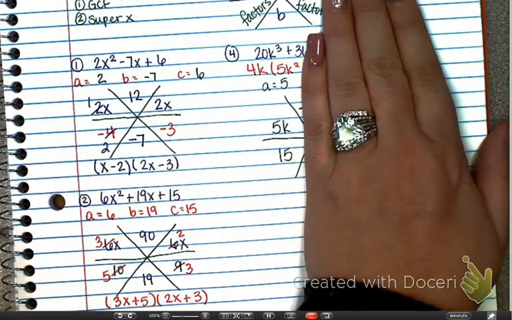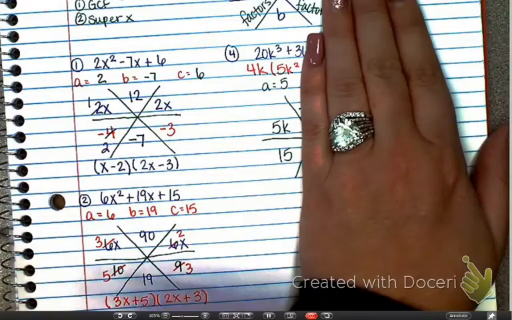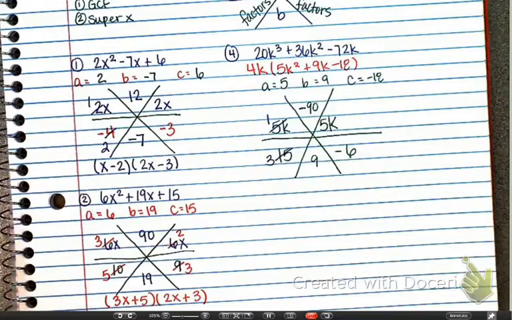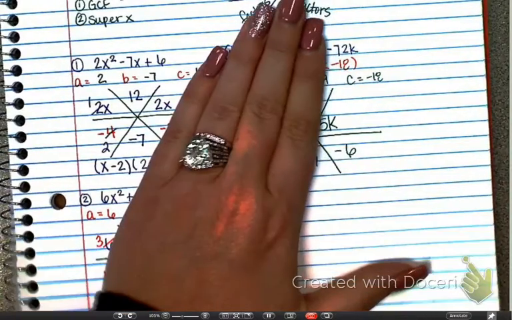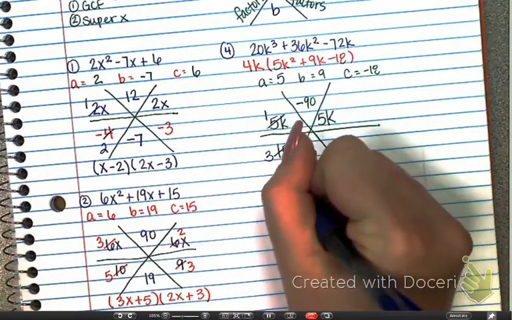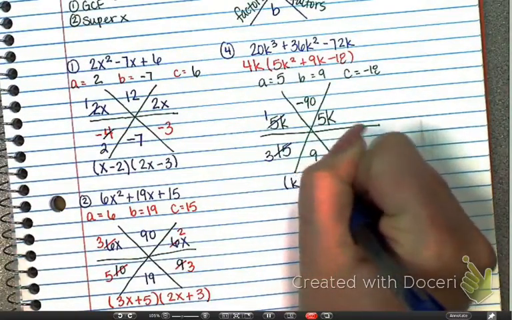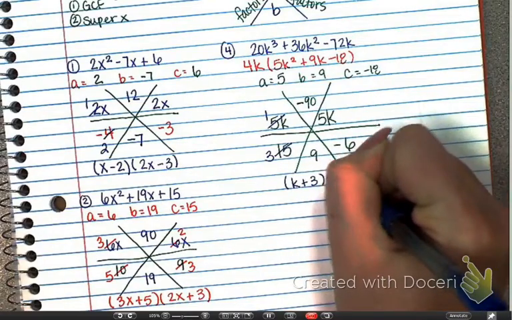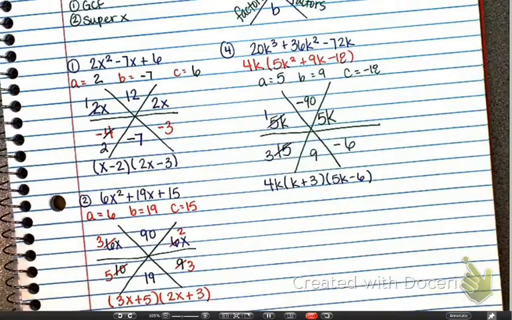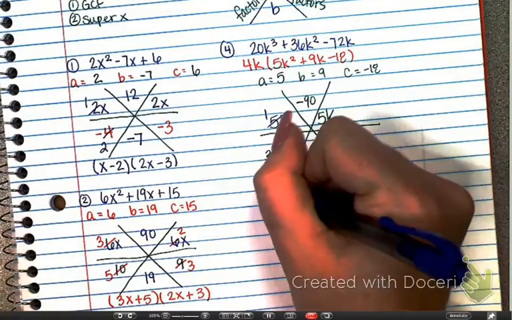Is there a number that goes into 15 and 5? 5. So 5 goes into itself once. 5 goes into 15 3 times. Is there a number that goes into 5 and negative 6? No. So K plus 3, 5K minus 6, and don't forget the 4K out front.